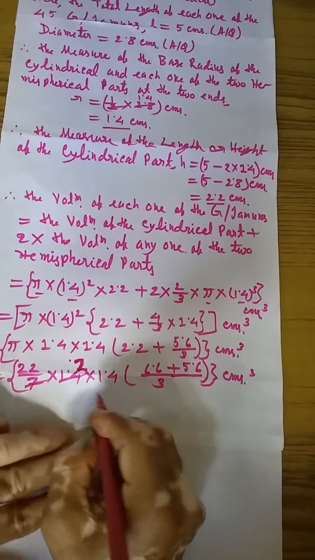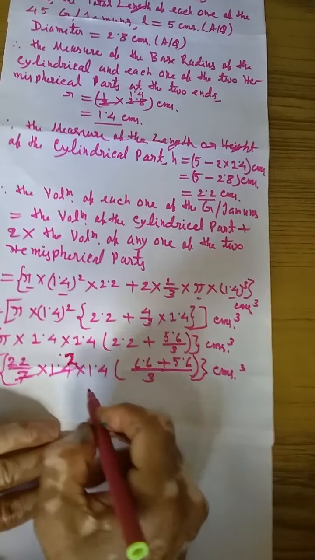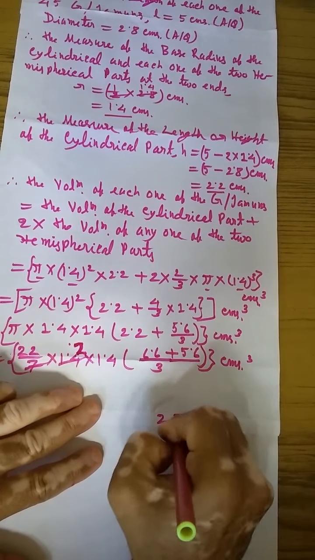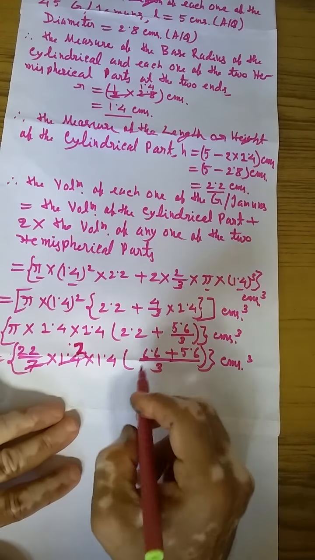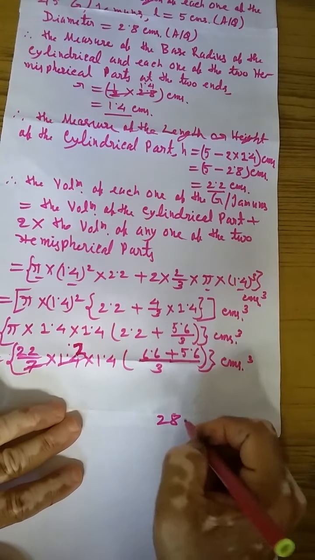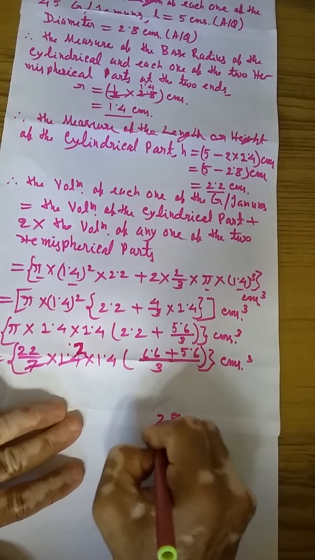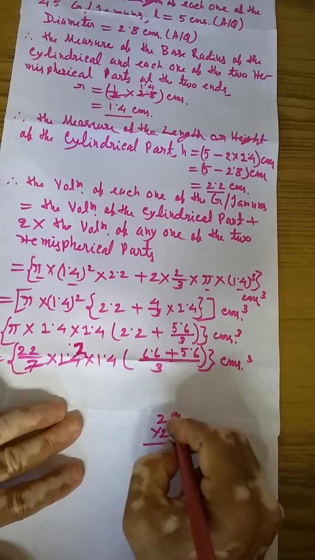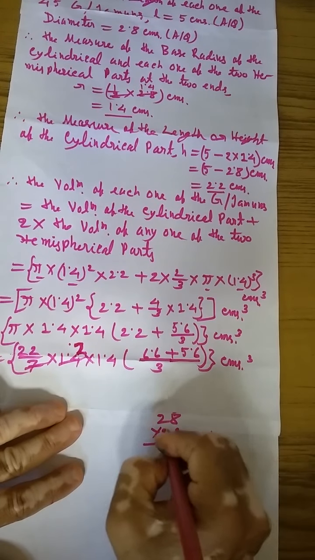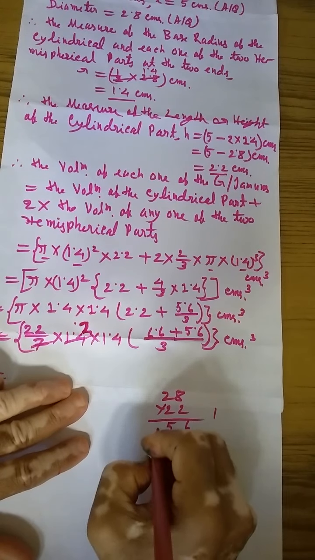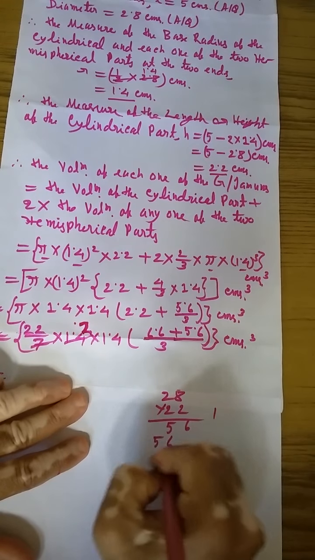After this, if we multiply 2 and 14, we will get 28. And if we multiply 28 by 22, we will get 2 8 is 16, 2 to the 4 plus 1 5, again by the same number, so we will write 6 here, 5 here.